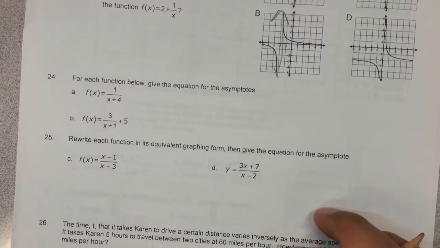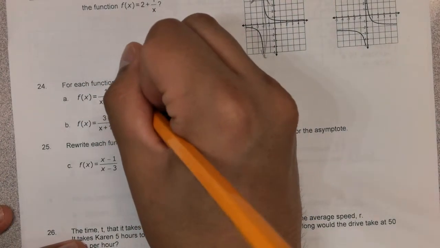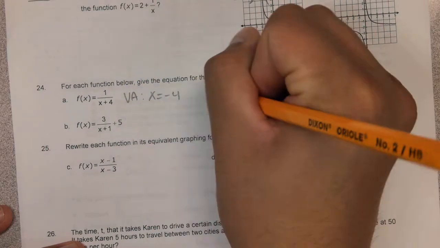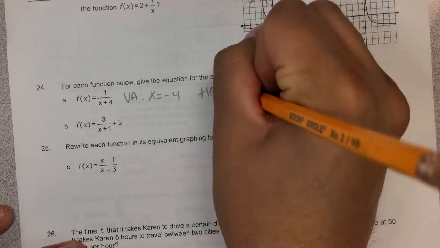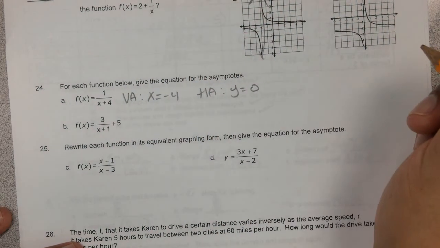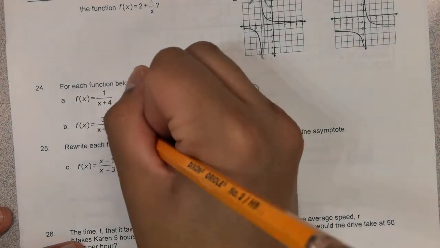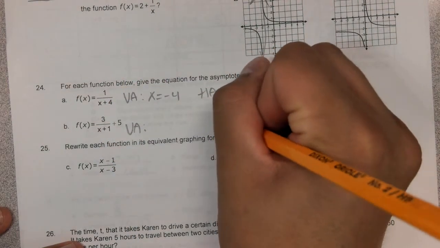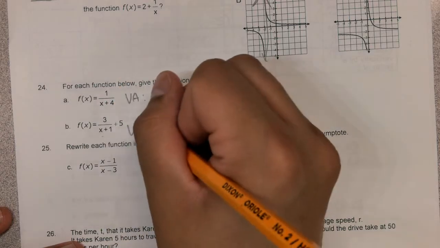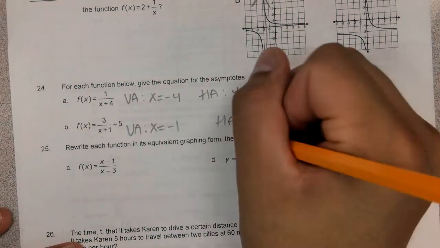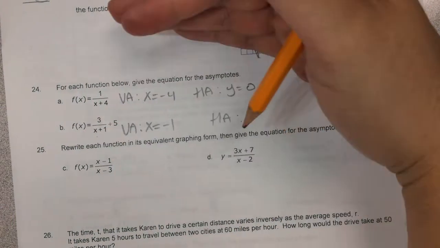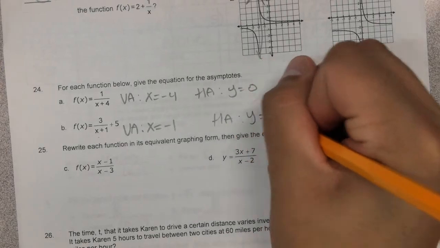All right, 24 is just the asymptotes. Vertical asymptote is x equals -4. Horizontal asymptote is y equals 0. Same thing on this one. Vertical asymptote is -1 because you went right 1. Horizontal asymptote is up 5, so y equals 5.